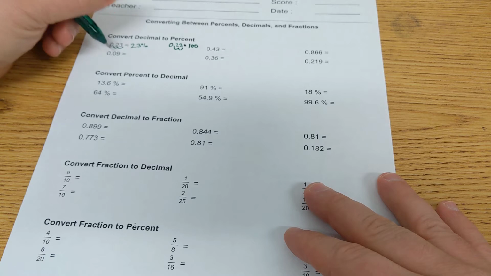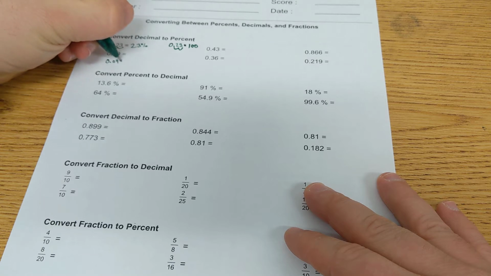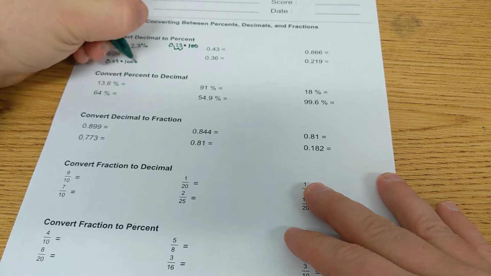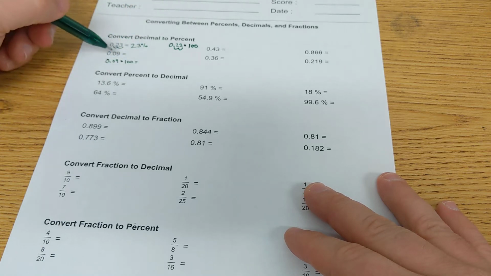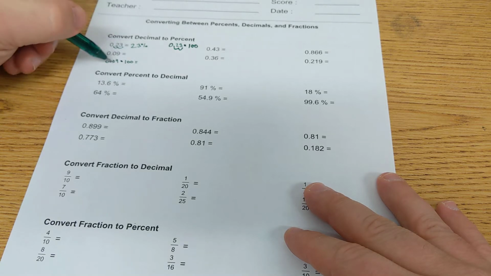Now, same way with this one. I got a little bit more room here. So I'm going to take 0.09, and this little dot right here means multiplication, times 100. Okay? Like I said earlier, all that does is move your decimal place 2 places.